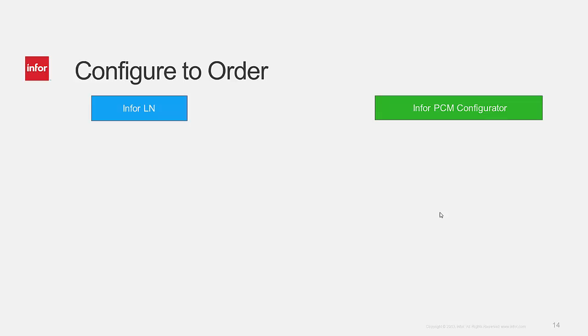So let's have a closer look at a configure-to-order process in which it is assumed that Infor PCM is the owner of the configuration model, meaning that item, BOM and routing are configured on the PCM side and results are communicated back to Infor LN. We start within Infor LN by creating a sales order for a to-configure item.